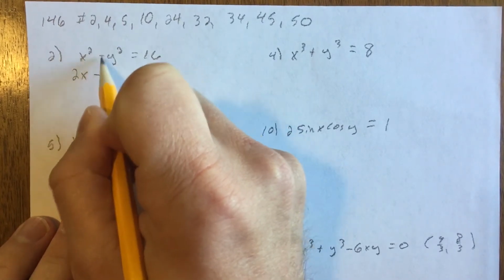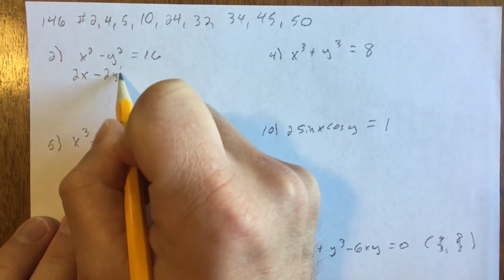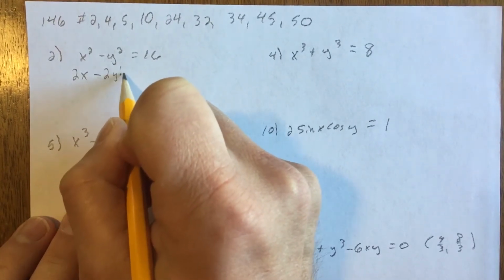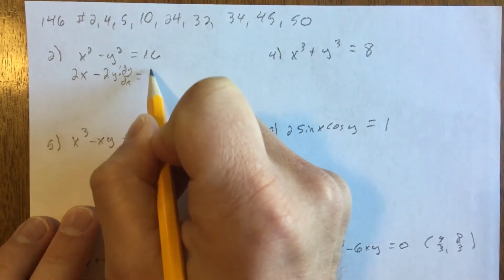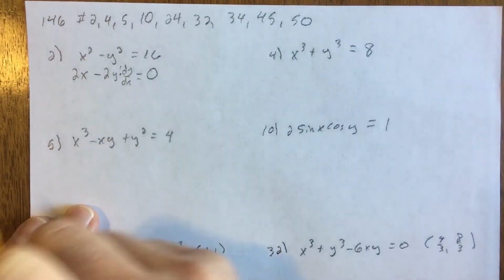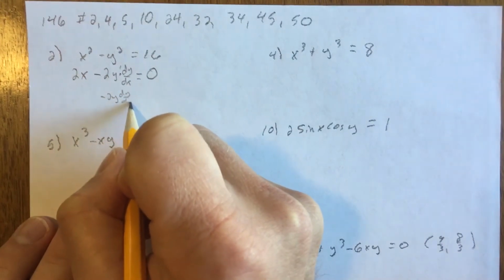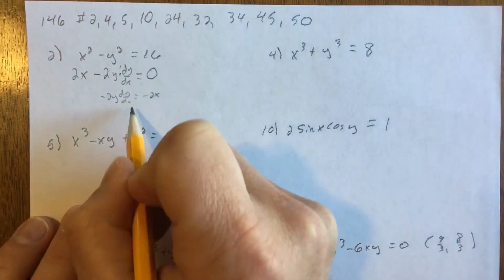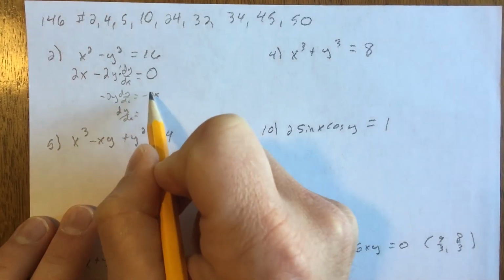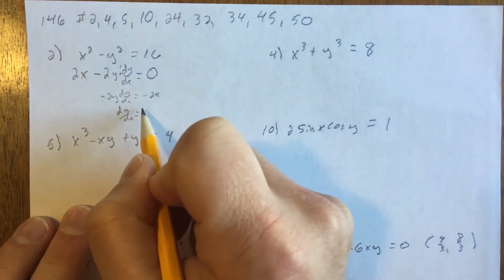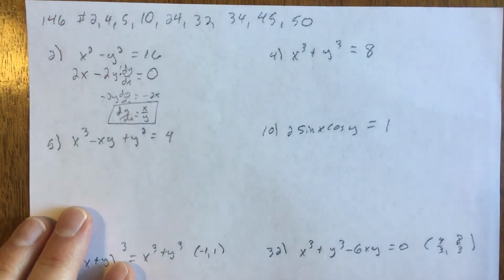So you do the derivative of the squared, bring the 2 down, change it to a 1, just like you normally would. But then you've got to multiply by the derivative of y, which we've been calling dy/dx. And then the derivative of 16 is just 0. Okay. Now if you subtract 2x, you're going to get negative 2y dy/dx equals negative 2x. And then if we divide by negative 2y, we get dy/dx equal to negative 2x divided by negative 2y, or just x over y. And that's our derivative.